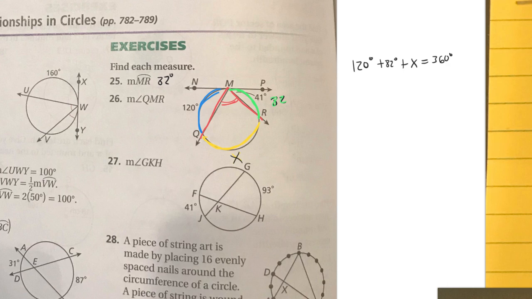120 plus 82 is 202, plus x equals 360. 360 degrees minus 202 is 158, I guess, right? So the arc measure here is 158.